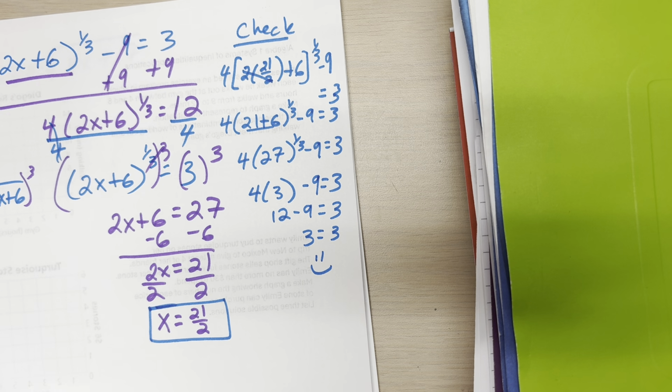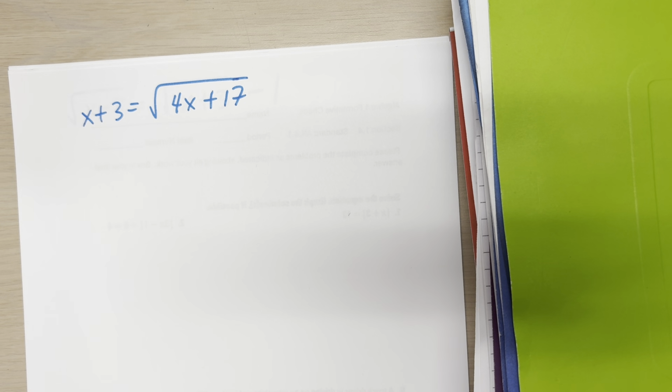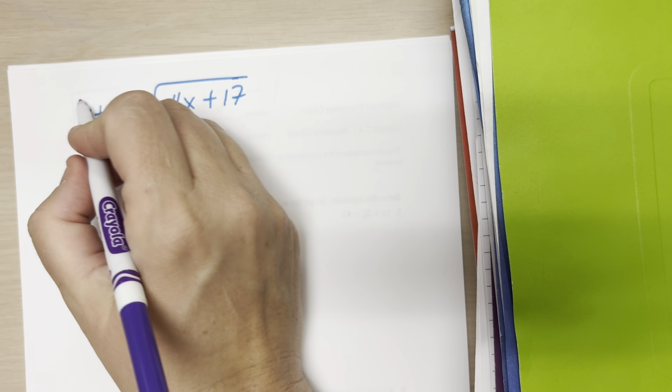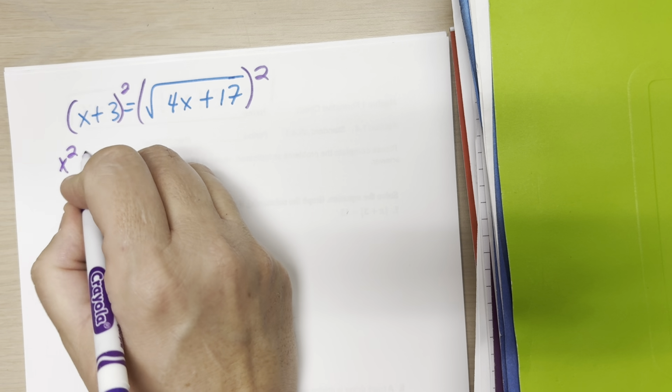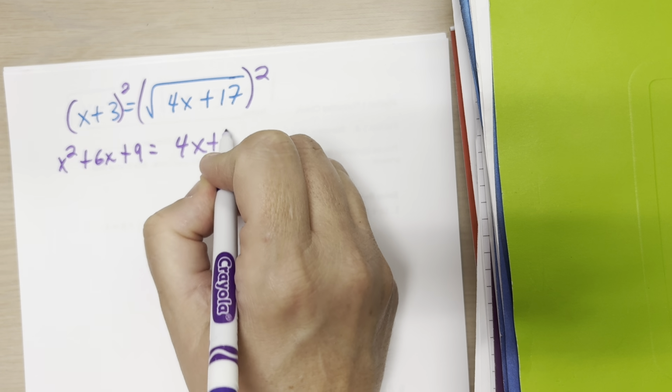All right, let's amp it up a little. I've got the quantity x plus 3 equal to the square root of 4x plus 17. So we're going to go ahead and square both sides. This is going to give us x squared plus 6x plus 9 equals 4x plus 17.